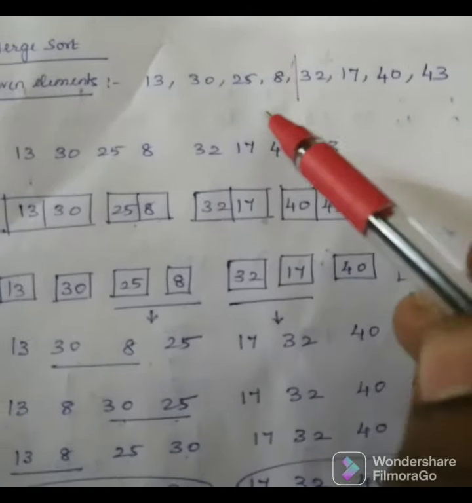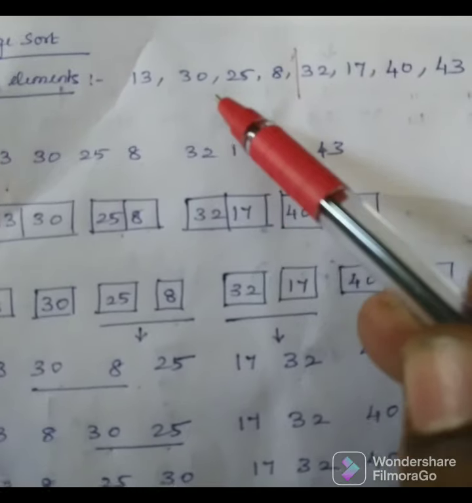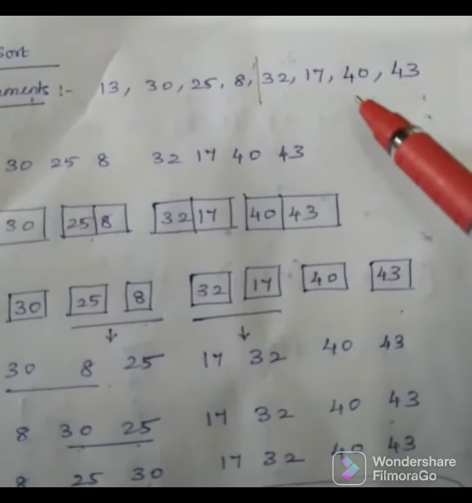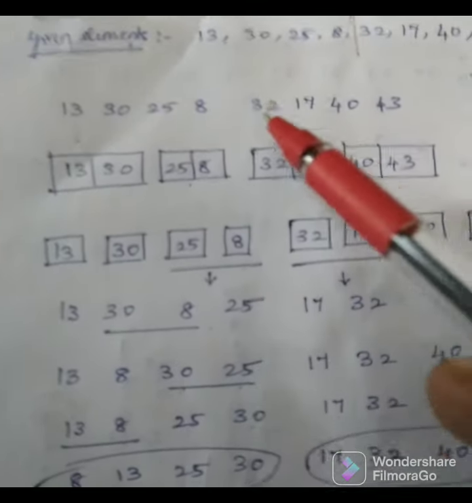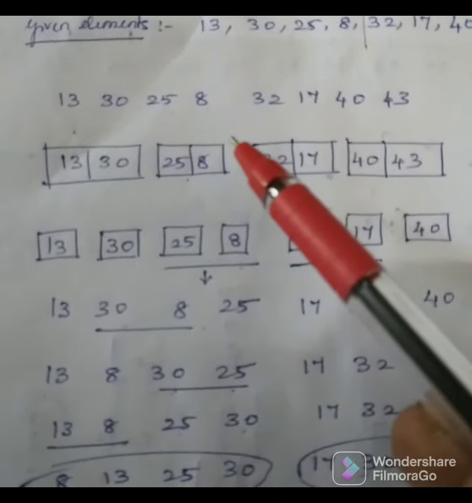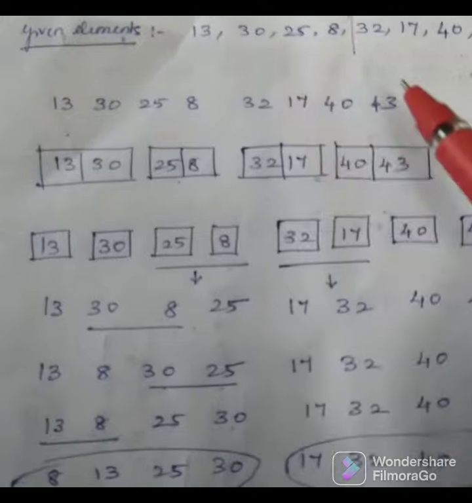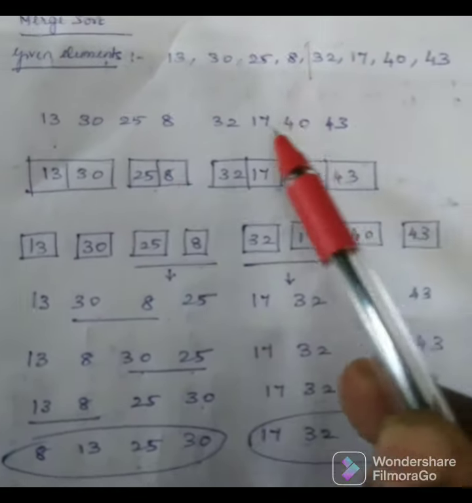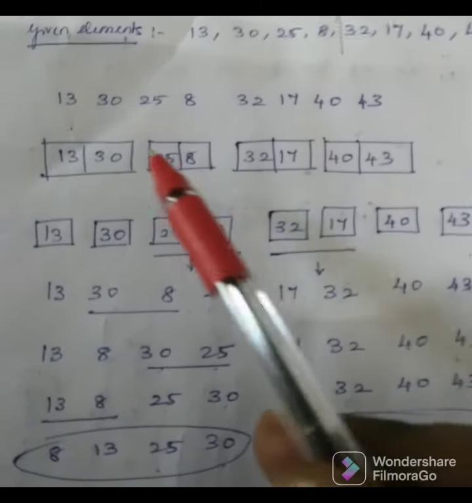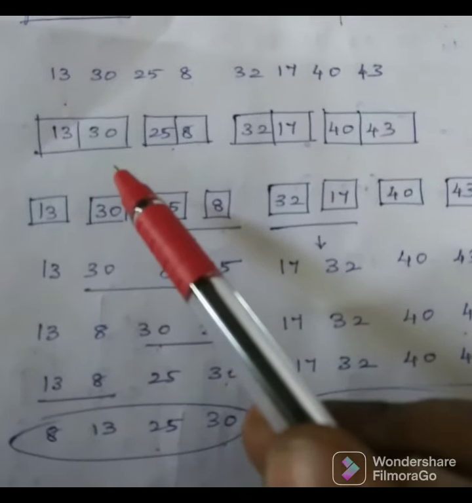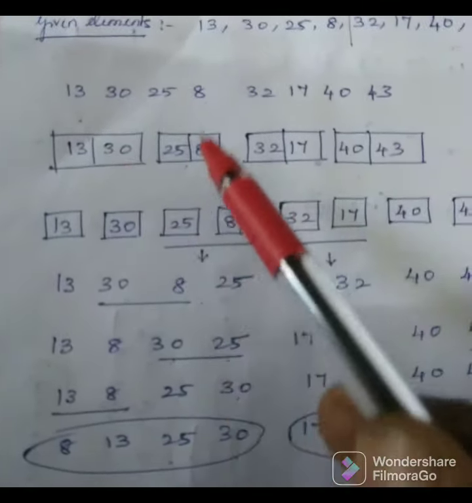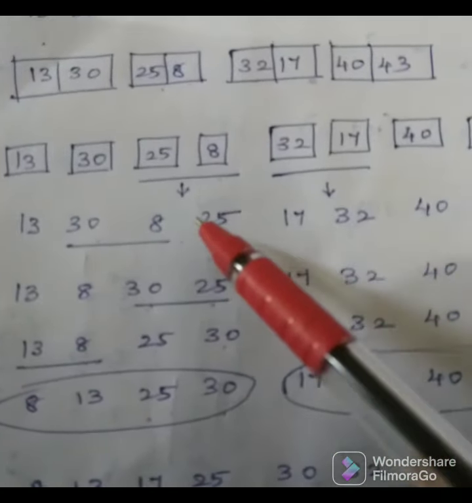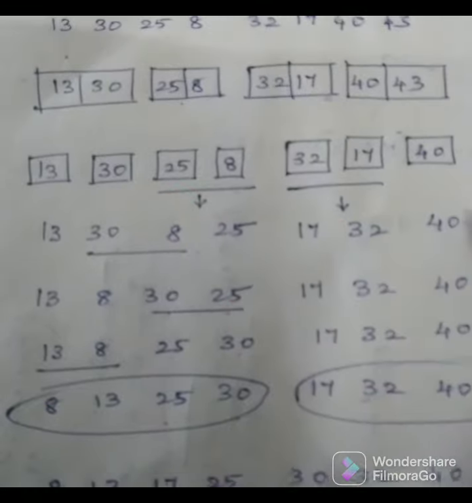The given values are 13, 30, 25, 8, 32, 17, 40, 43. Now we need to divide the given array of elements into two halves. So the first four come here and the next four elements are here. Again, divide them into arrays of size 2, 2, 2, 2. Divide everything further, so 1, 1, 1, 1.